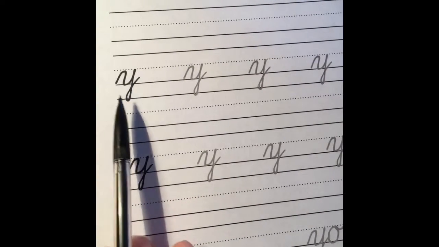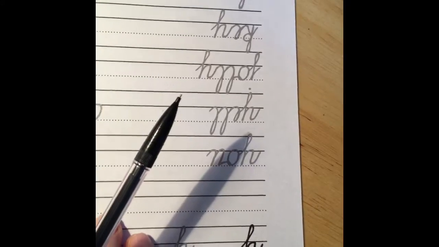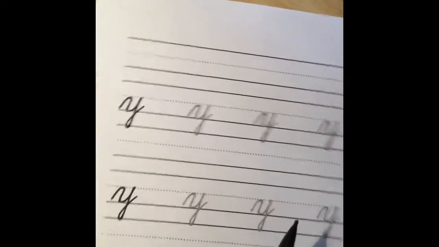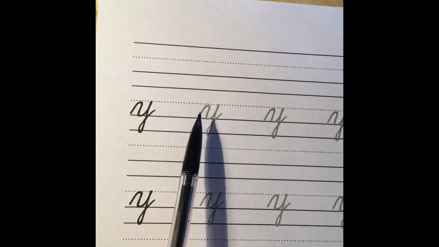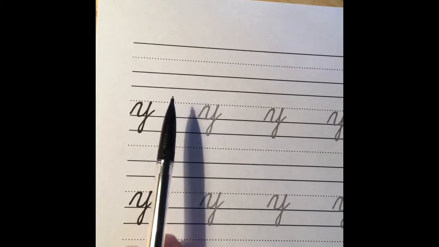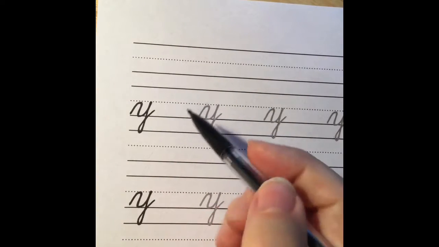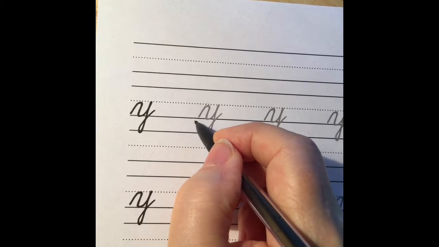We have our model for lowercase y. I don't know if you noticed, but if you turn your paper over, a lowercase y is an upside down lowercase h. Kind of fun to know. So our model shows us the correct strokes and size and position for a lowercase y. We need to practice, train our hand carefully on those strokes using the training wheel letter.